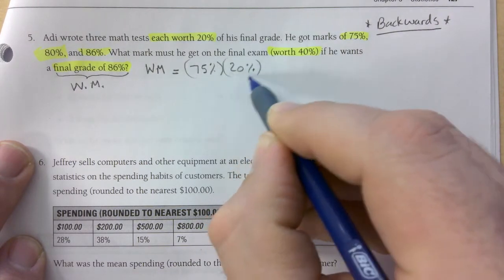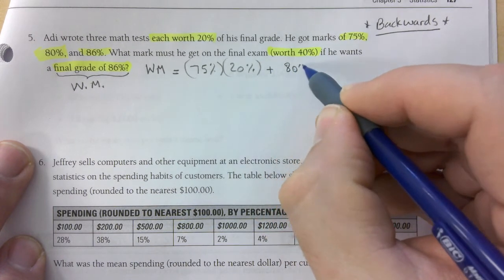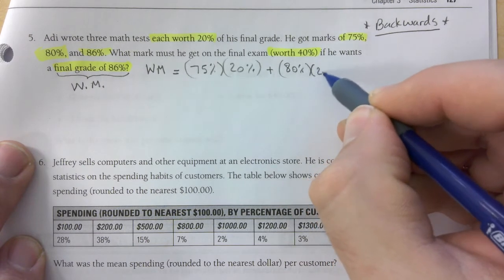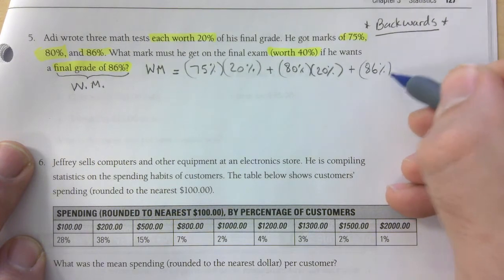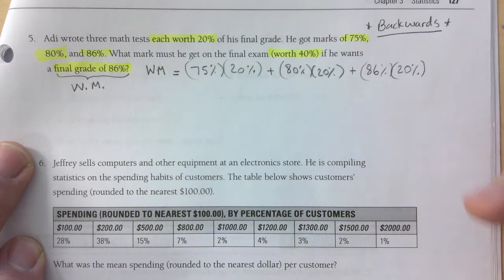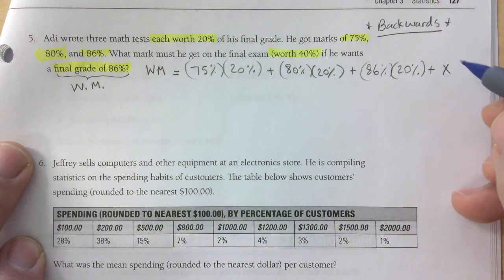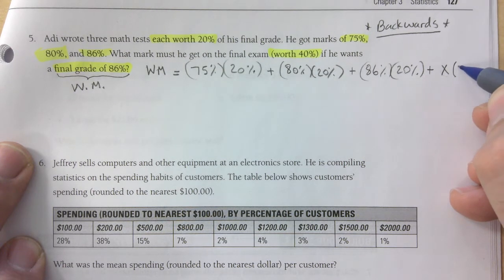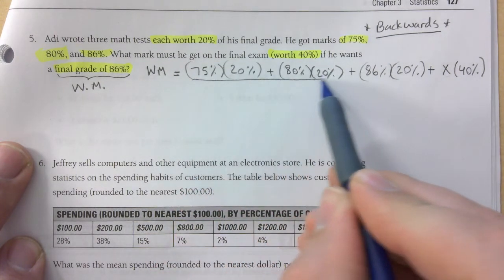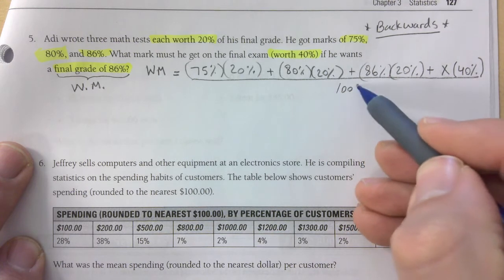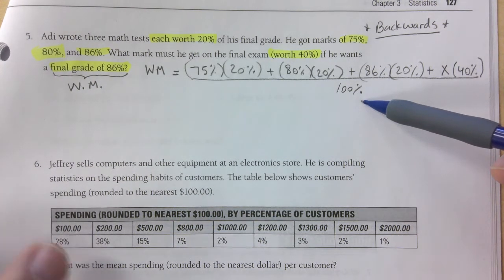So I would always put the worth of the category right next to it, plus 80% on the second test. That one was also worth 20%, plus 86 on the third. It was also worth 20%, plus what do you need to score? So we're going to call that X on the exam, which is worth 40%. And all of that is going to be divided by 100%. Because for questions like these, if it's a mark, you always want it out of 100%.